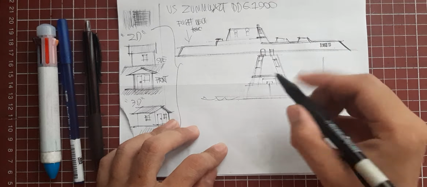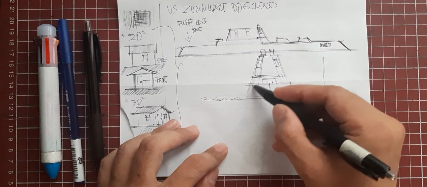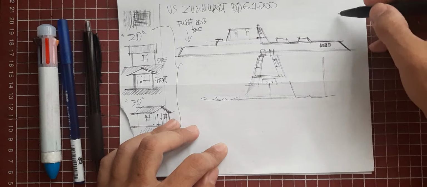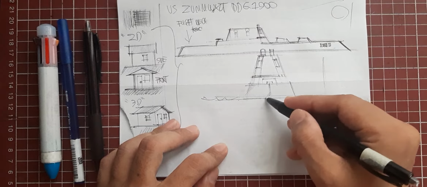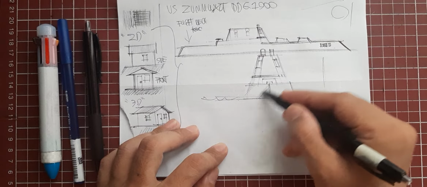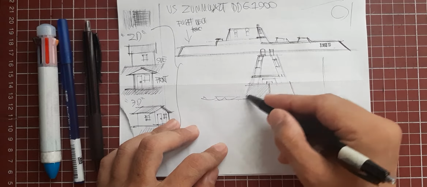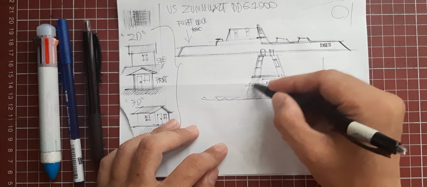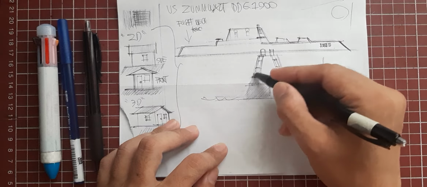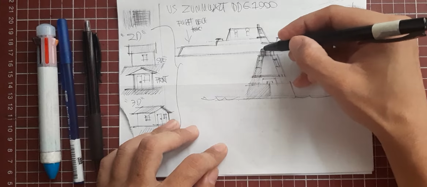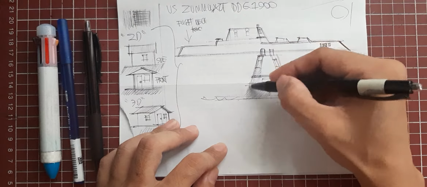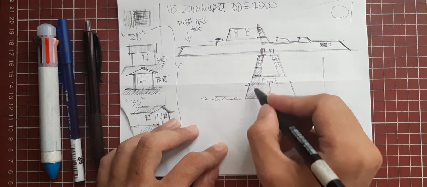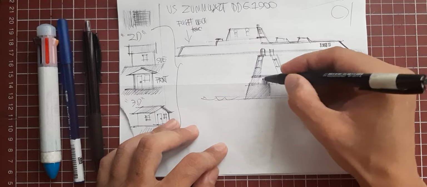Okay, so just to add, remember our hatching. If our source of light is here, and we make some shadows, if you practice often, it will give you depth.